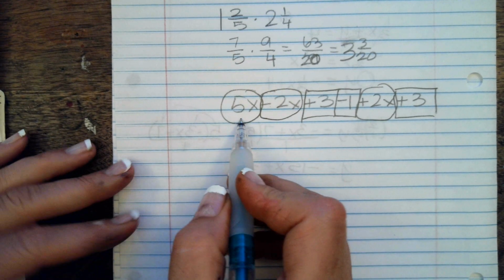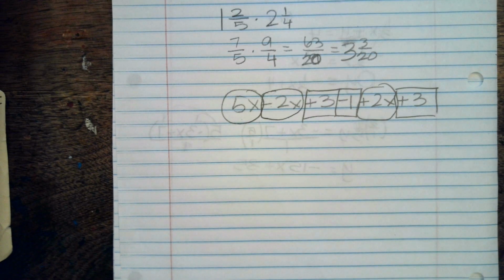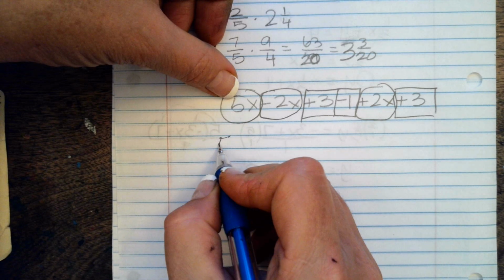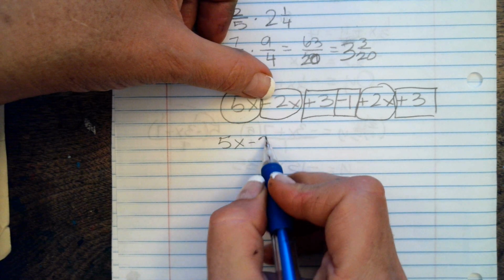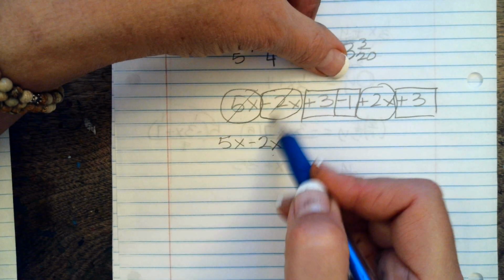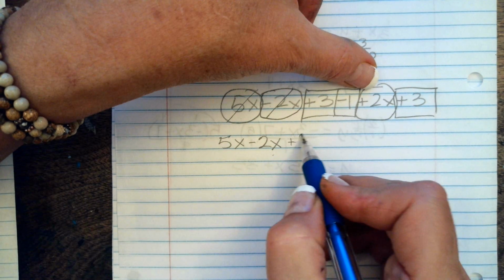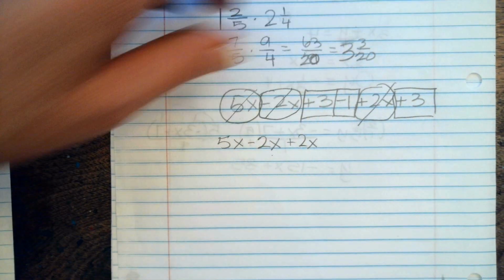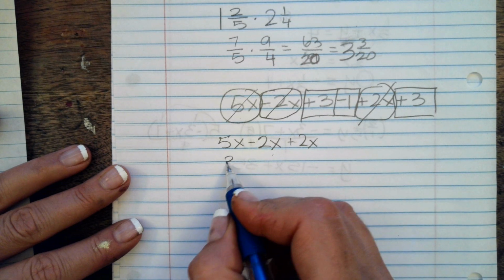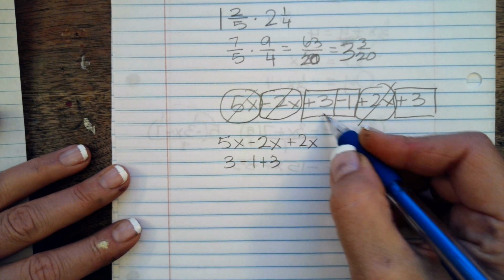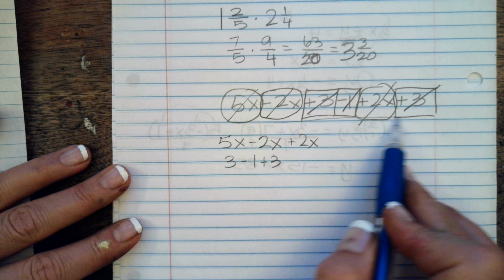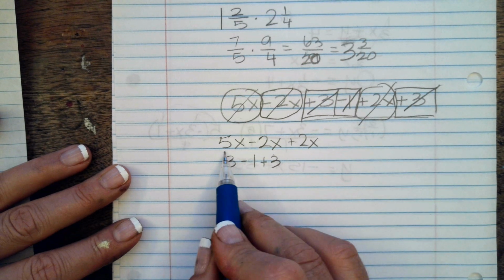So then an easy way to keep track of what you're doing is you can just write out all the x's with the negative or positive sign with it, and then as you do that, cross them out so you make sure that you do not miss anything, and then do the same thing for the numbers. So I have 3 minus 1 plus 3, 3 minus 1 plus 3. Now I know I have all of my terms, and then I can simplify.